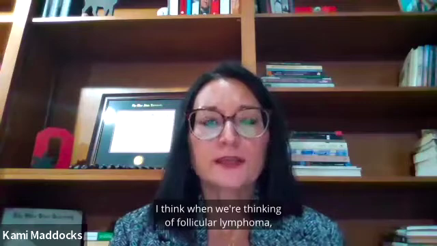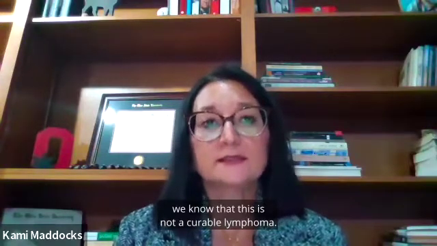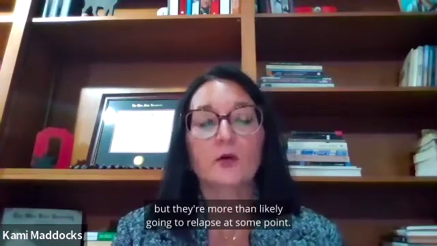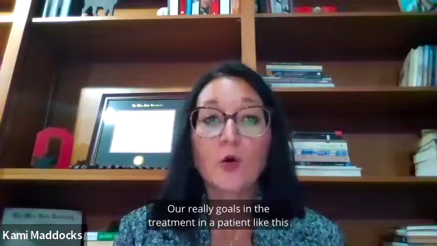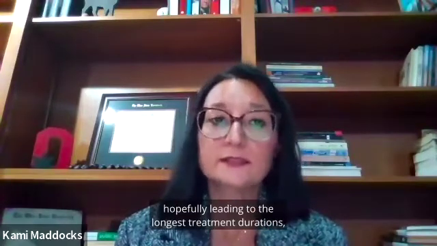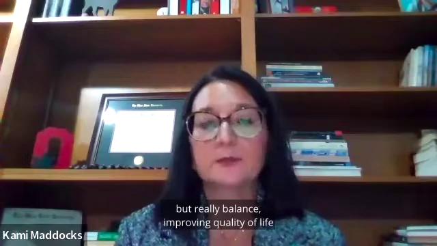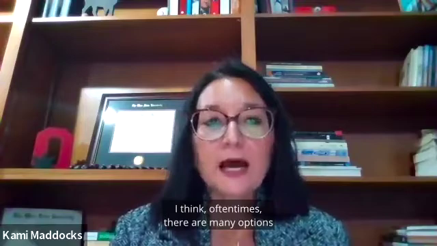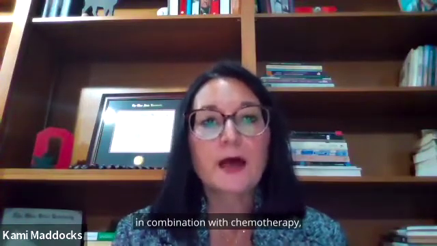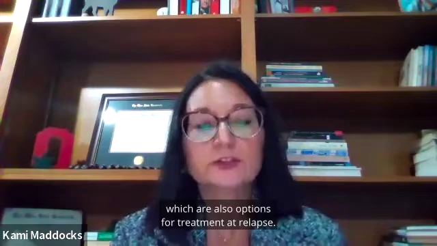I think, when we're thinking of follicular lymphoma, we know that this is not a curable lymphoma. It's treatable. You can get patients into a remission, but they're more than likely going to relapse at some point. So our goals in the treatment in a patient like this are how do we improve any symptomatic disease and improve quality of life, hopefully leading to the longest treatment durations, but really balance improving quality of life with treatment toxicity. I think oftentimes, there are many options for frontline therapy, including single agent antibody therapy or antibody in combination with chemotherapy, which are also options for treatment at relapse.